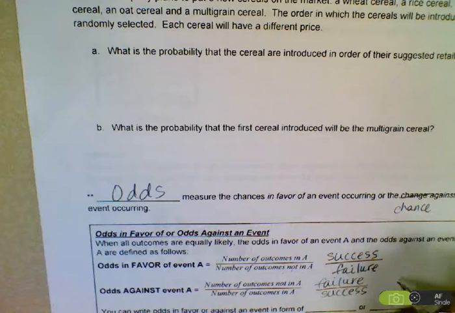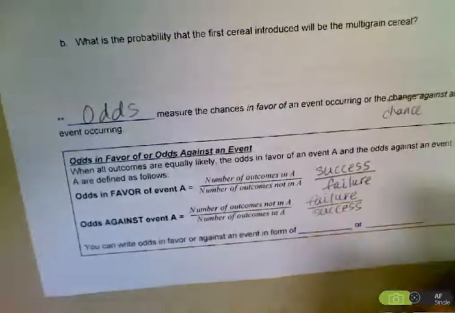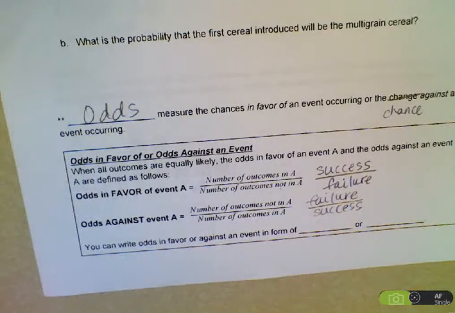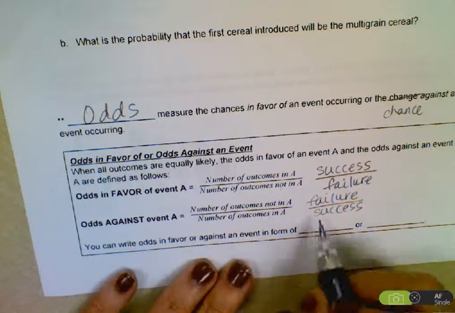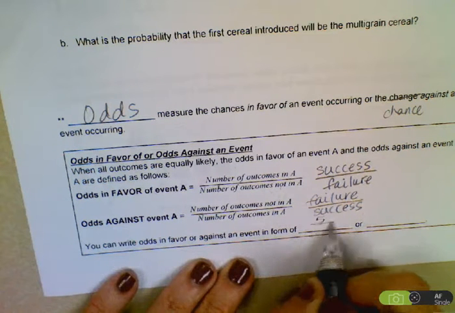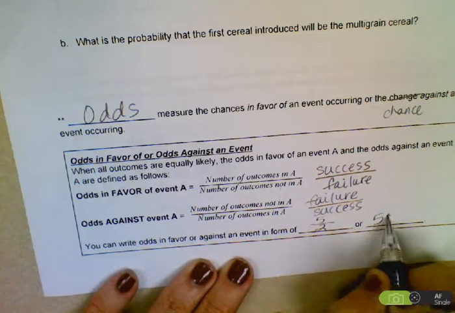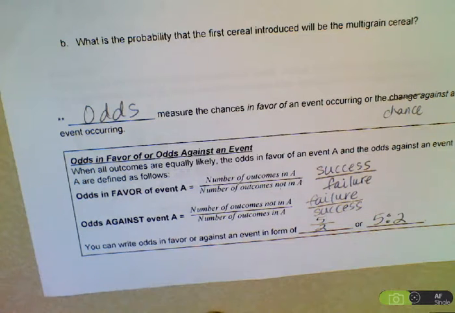So if we're going to do that, say the odds of a horse winning a horse race were 5 to 2. That means 5 times he's going to win that race and 2 times he's going to lose that race, based on the horses he's running against, based on all the things that they put into making odds on a horse. So you can either write that as 5 to 2 or 5:2, like that. Okay, that was a short page of notes because we decided to move that. Let's go on to page 3.